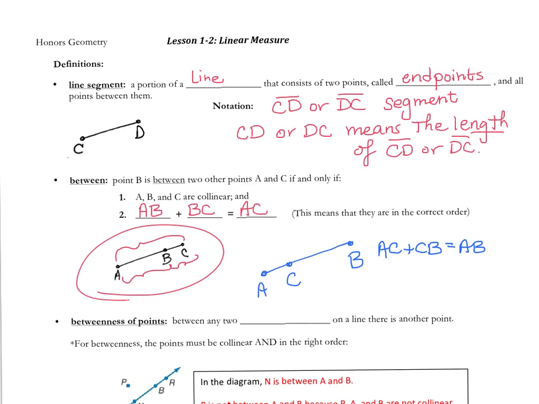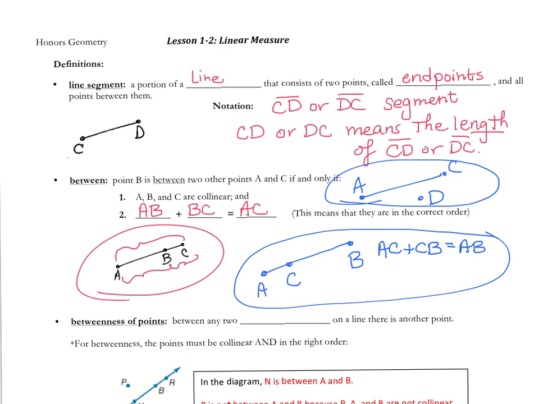So the idea of between means that the points are all on the same line and that they're in the right order. So if I wanted you to describe how there is a point that lies between points A and C, if for example point D was down here, D would not be considered to be between the endpoints of the segment, because it's not even on the segment. Okay, so this example here fails the idea of betweenness because the points are not collinear. This example down here fails the idea of B being between A and C because the points are in the incorrect order, even though the points are collinear.